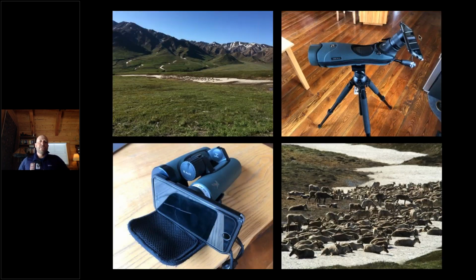So I want to talk a little bit with you all about my personal setup for Phonescoping. You can see in the upper right-hand corner that's my spotting scope and tripod. Attached to that is an adapter with my smartphone. I personally use iPhones. In the lower left, you can see my binoculars. It's actually the same adapter for my iPhone, but a different eyepiece, and I'll show you all that shortly.